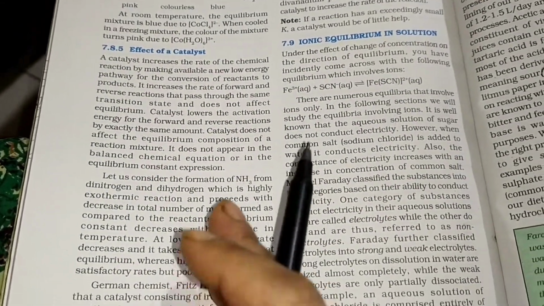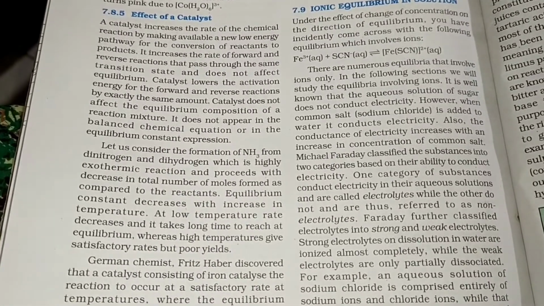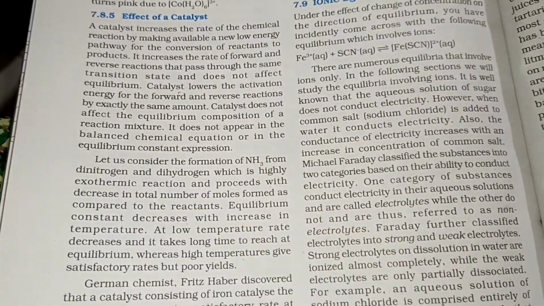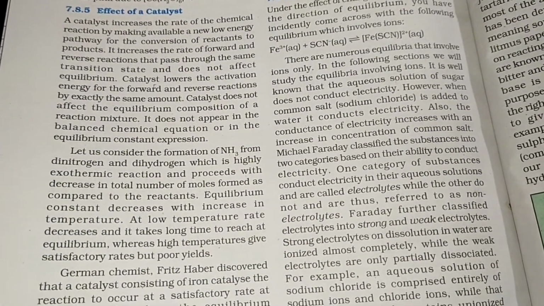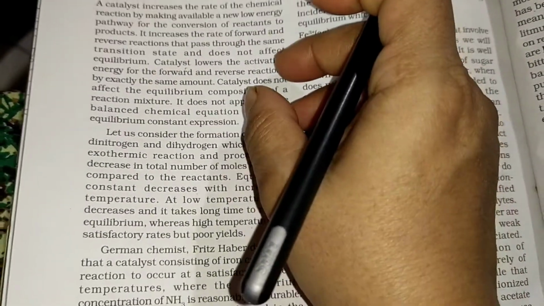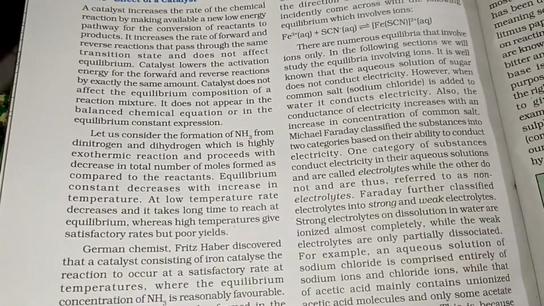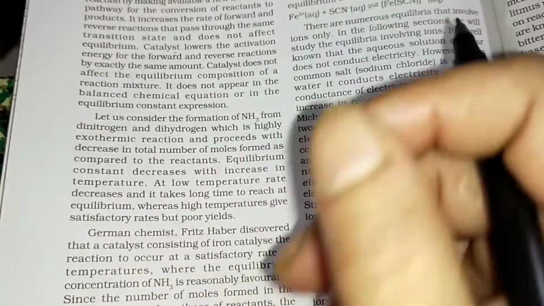First, catalysts do not take part in the reaction; rather, catalysts lower the activation energy. They lower the activation energy. So the temperature or condition that we need, they reduce the activation energy, so that even at lower temperature we can get the product.